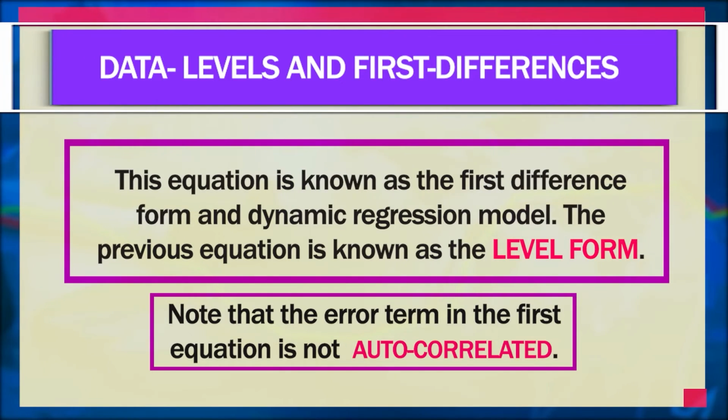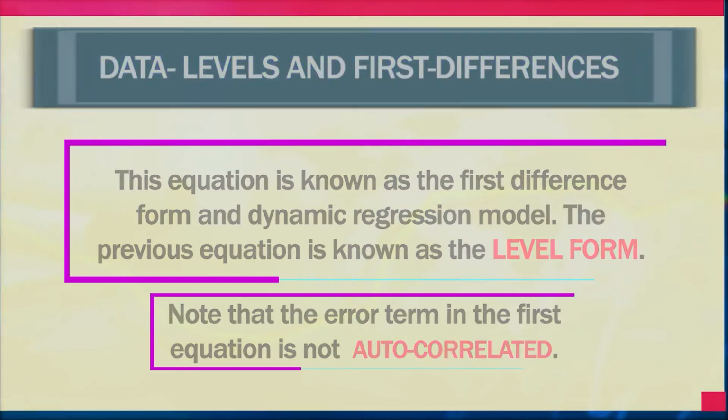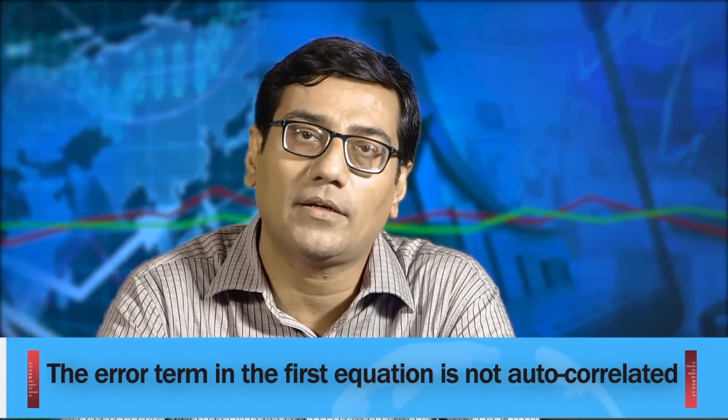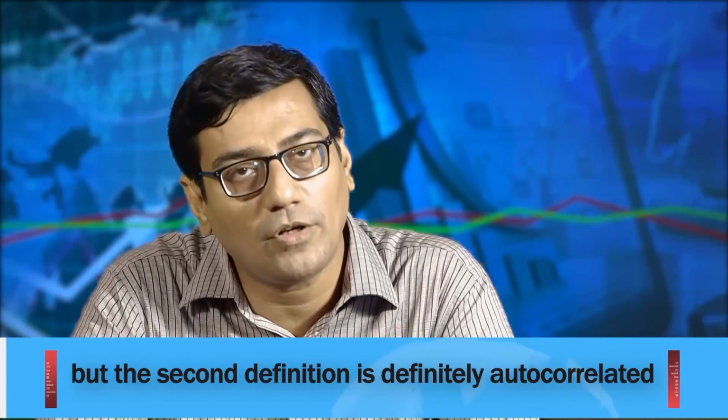Otherwise, in the original level forms, whether this one or this one, where yt is a function of xt or yt minus 1 is a function of xt minus 1, we cannot apply OLS directly because they might be giving rise to the problem of autocorrelation. So we can observe that the error term in the first equation is not autocorrelated, but the second equation is definitely autocorrelated.